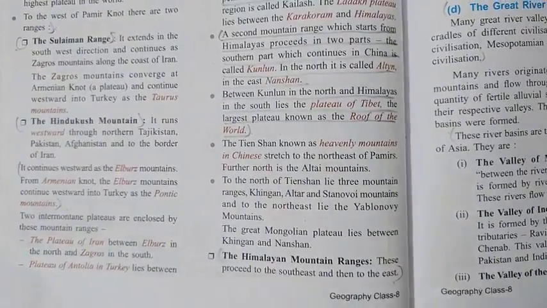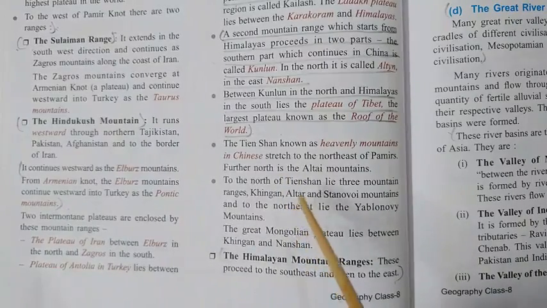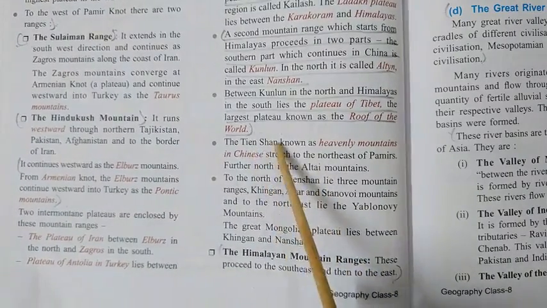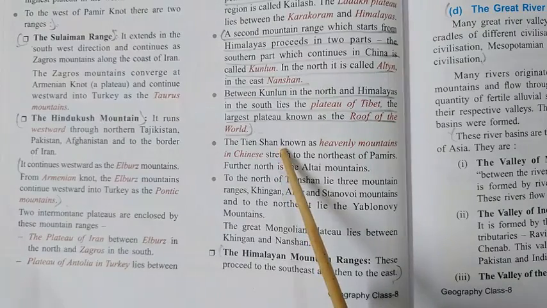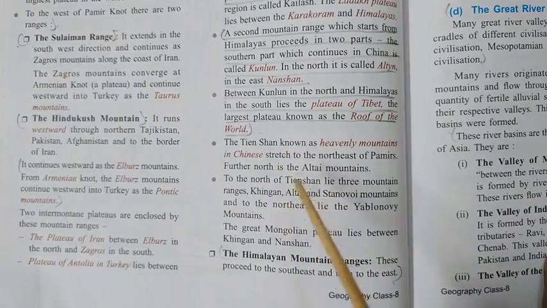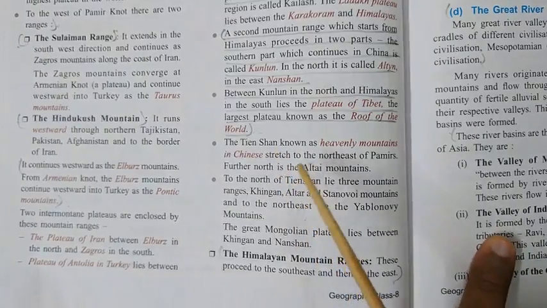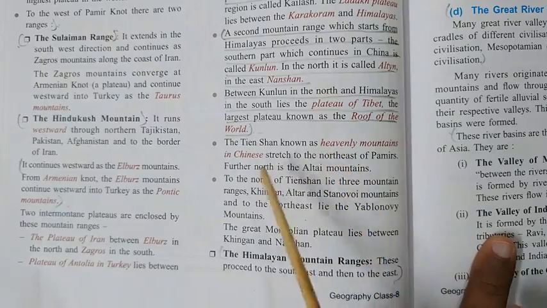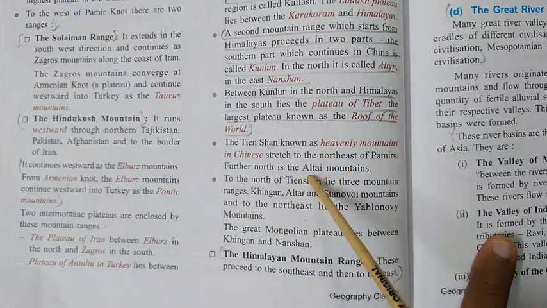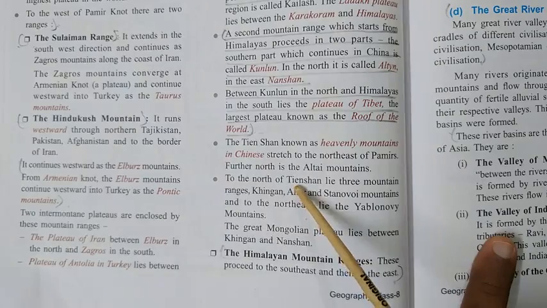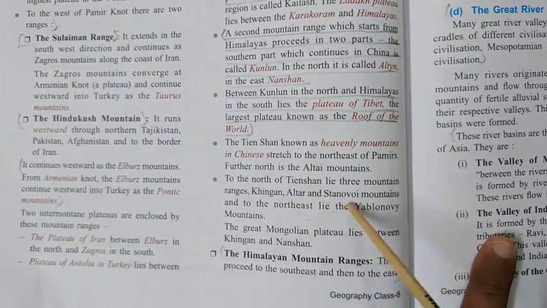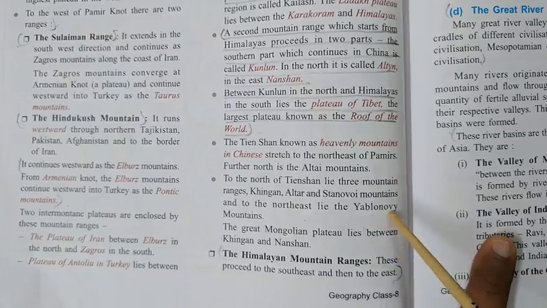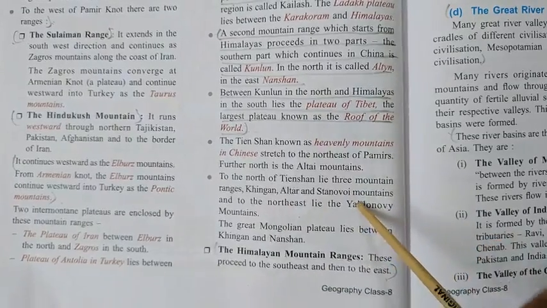Okay, now let's see some important ranges in China. We have seen the Tian Shan mountains, and they are usually known as the heavenly mountains in Chinese. The word Tian Shan means heavenly mountains. Why? Because it creates a very beautiful picturesque view, and that's why the Chinese call it heavenly mountains. Some important mountains: Altai, Tian Shan we have already seen, and Qin Shan, Altai, Stanovoy, and Yablonovy mountains. These two mountains are in Russia.